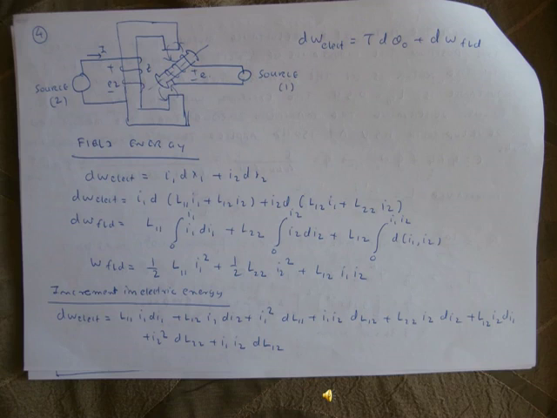In this case, the increment in electrical energy can also be calculated by the equation dW elect equal to L11 I1 dI1 plus L12 I2 dI1 plus I1 square dL11 plus I1 I2 dL12 plus L22 I2 dI2 plus L12 I1 dI2 plus I2 square dL22 plus I1 I2 dL12. So this is the equation to calculate field energy and the increment in electrical energy.